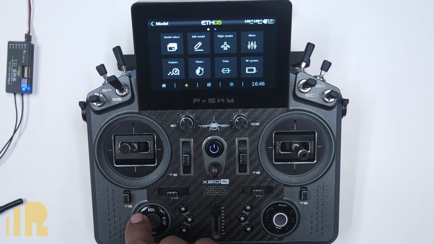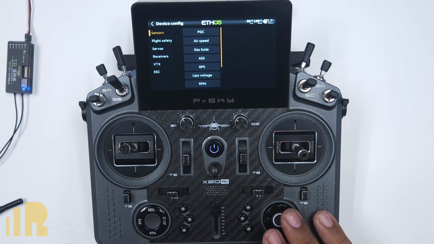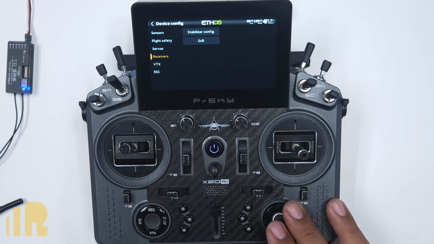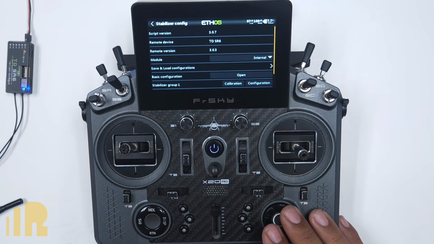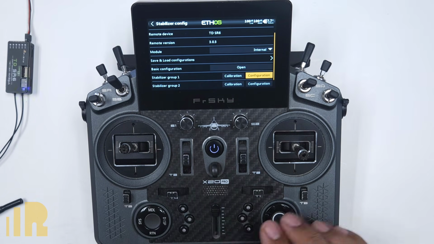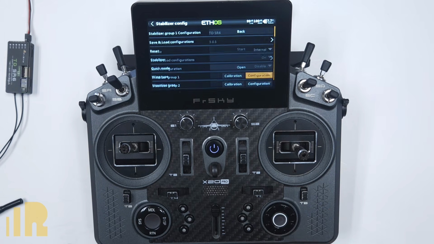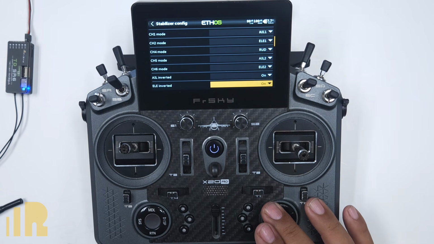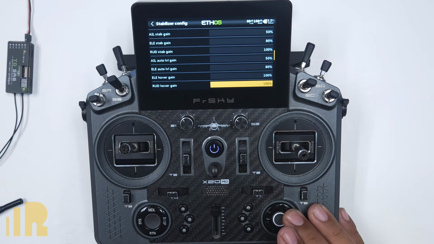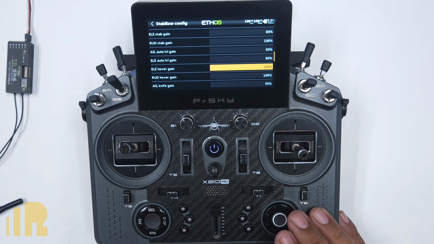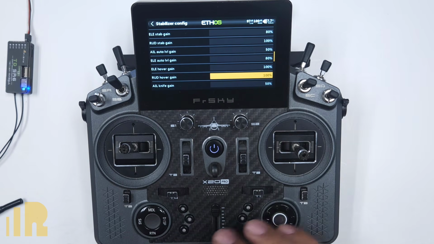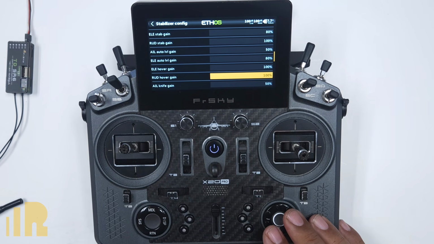I'm going to go into System, go back into Device Config, scroll over to Receiver and Stabilizer Config. Configuration for Group 1, and again, you'll have to duplicate anything that you do on Group 2 if you are using Group 2. So over here, you can scroll down and look for hover. Over here, we have gains. The abruptness that I was talking about, where it snaps into position, is controlled by your gain. But also the quickness of the correction is the gain.